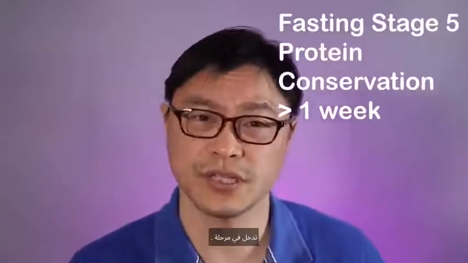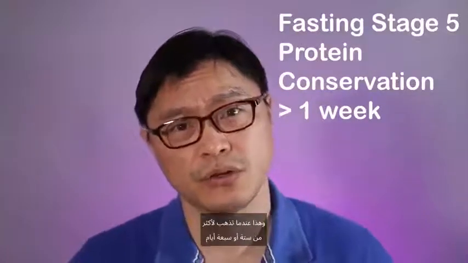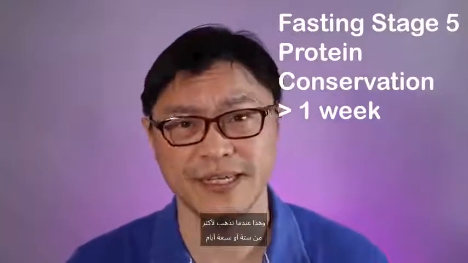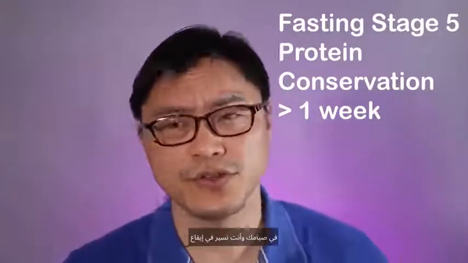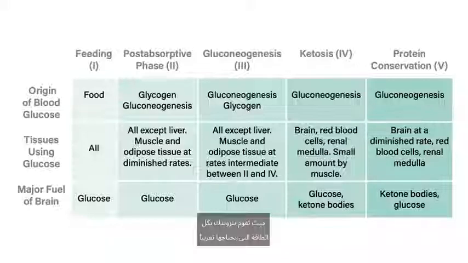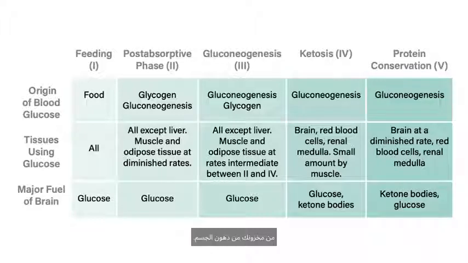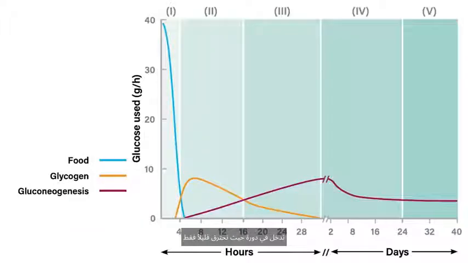In stage 5 of fasting, you get into the protein conservation stage. And this is when you're going more than 6 or 7 days into your fast and you're getting into a rhythm where you're supplying almost all the energy that you need from your own stores of body fat. You get into a cycle where you're only burning a little bit of protein from the gluconeogenesis, but most of the energy from the rest of the body, as well as most of the brain now, is derived from fat.